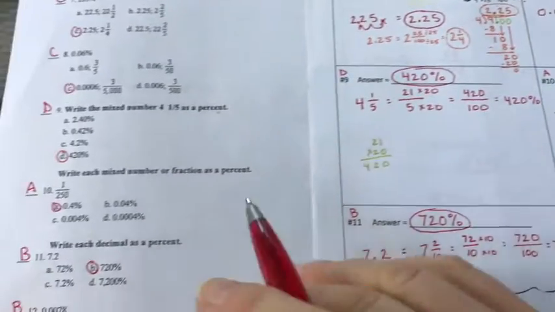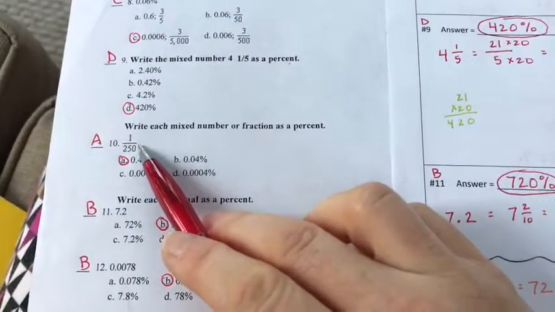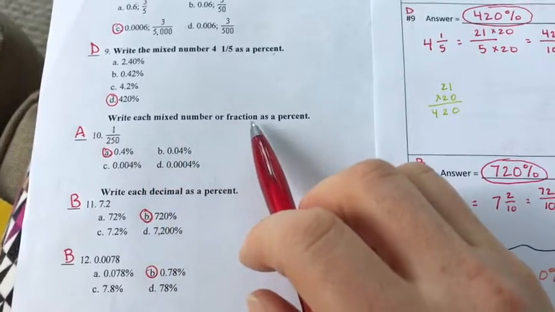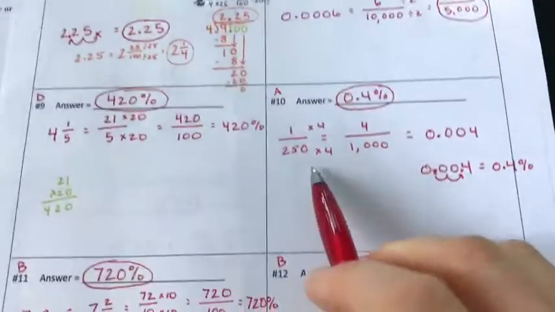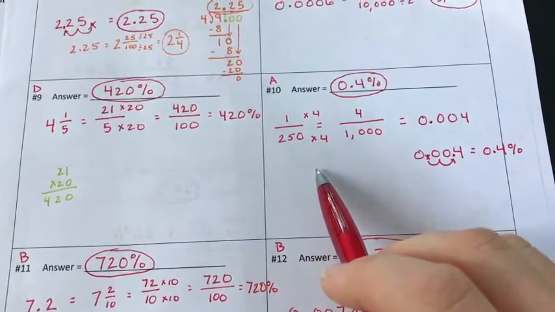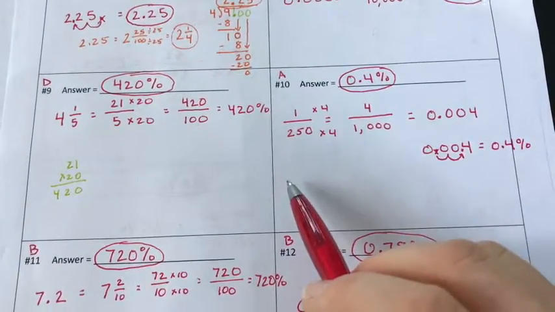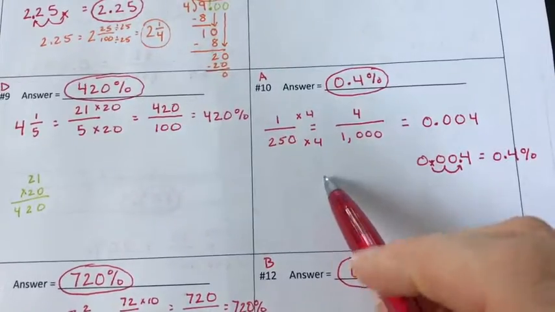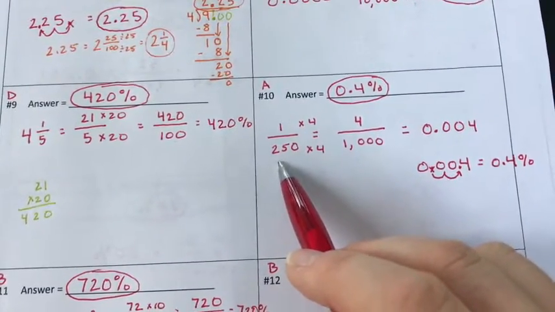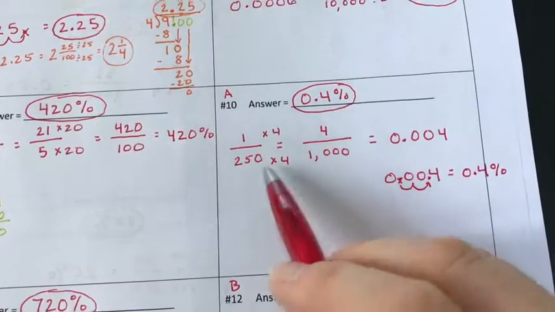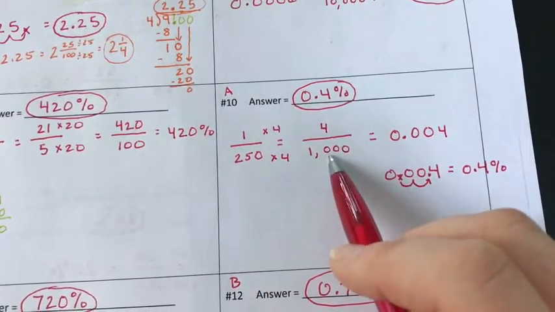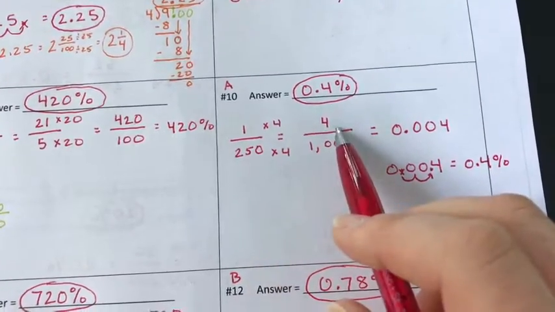All right, here's number 10. 1 250th, write that as a percent. So again, I want to get my denominator eventually to 100, or in this case it got weird because 250 can't go down to 100. So I took it up to thousandths. So 250 times 4 is 1,000. 1 times 4 is 4.